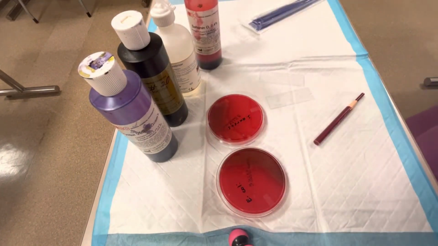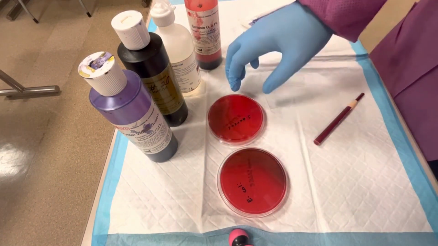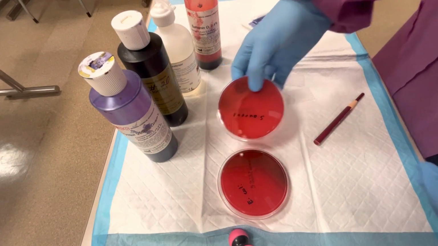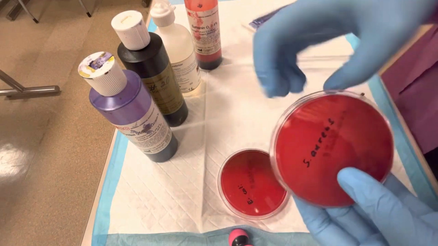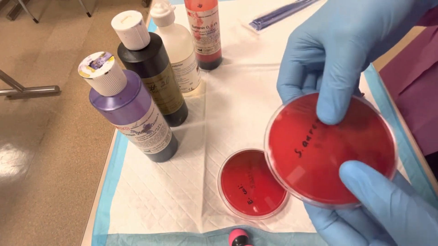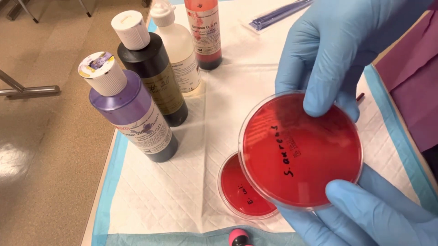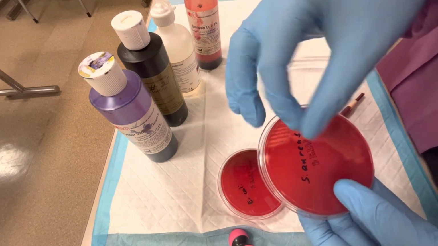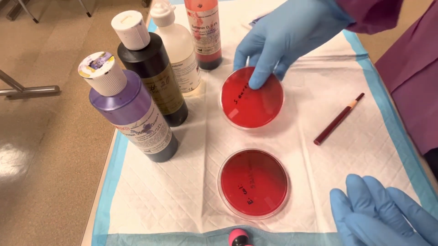Okay, so what we need to do here, again, I have two species of bacteria for you today. I'm going to do a gram-negative and a gram-positive example. This first one is Staph aureus. You can see it here. This should be a gram-positive bacteria, and most specifically, it's a gram-positive cocci in clusters. Cocci are circular rather than rods, which are rod-shaped. So this should be a gram-positive result.